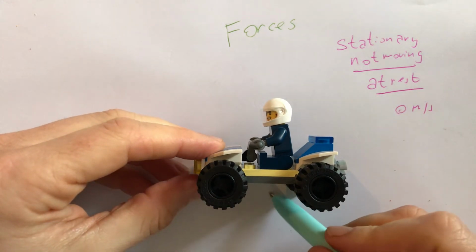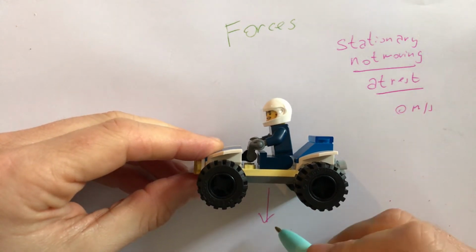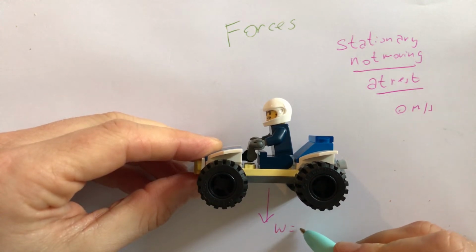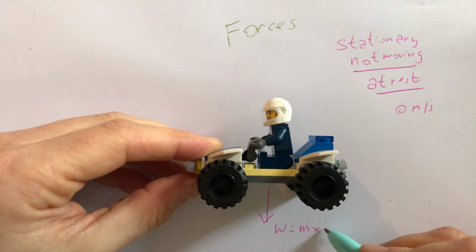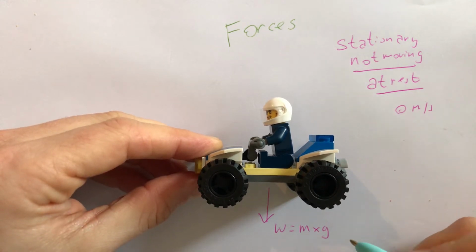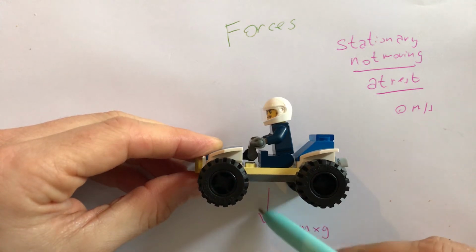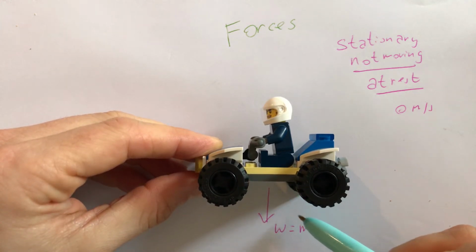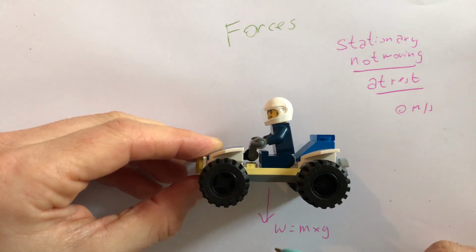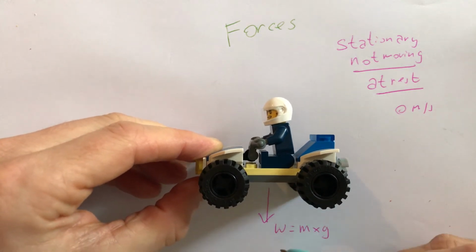What we've got, first of all, of course, is the actual weight of the object. And we can also bring in that idea about what weight actually is. It's just its mass multiplied by the strength of gravity, which on Earth, hopefully you remember, is 10. Now, if that was the only force acting on it, then it would be getting crushed into the Earth, because there's nothing stopping it from accelerating downwards.